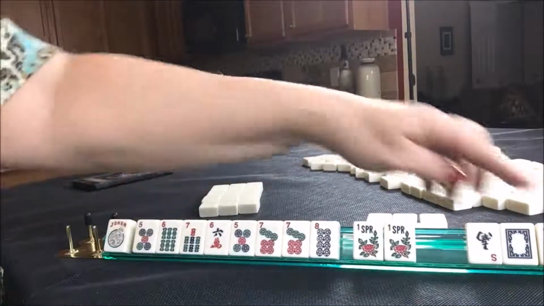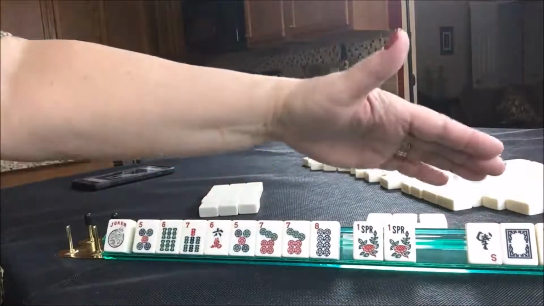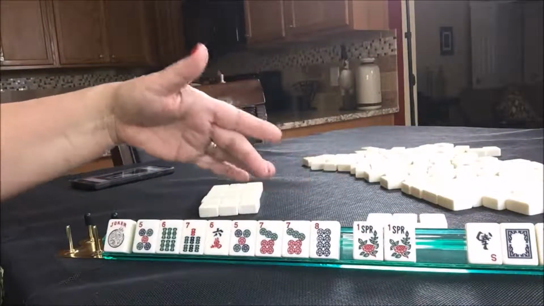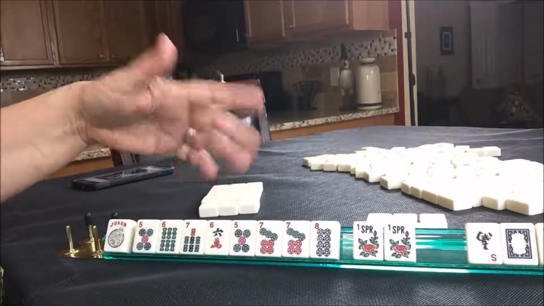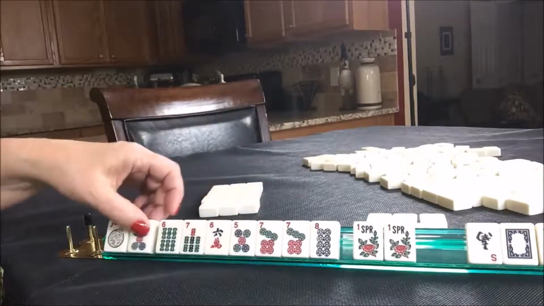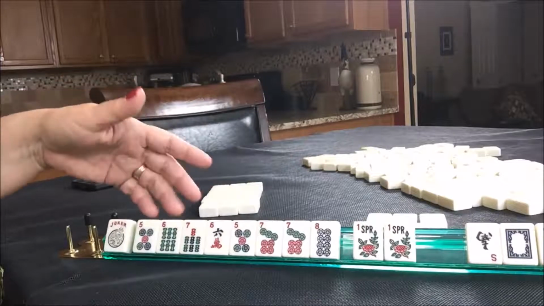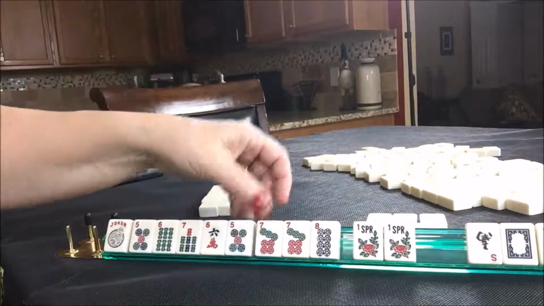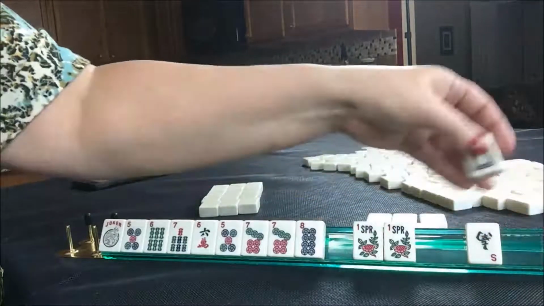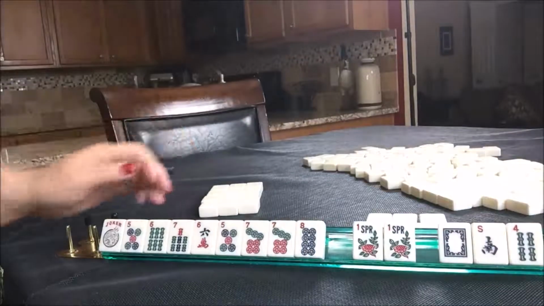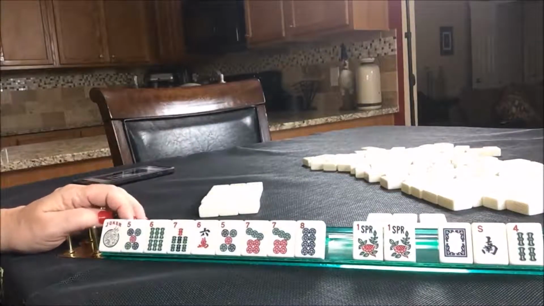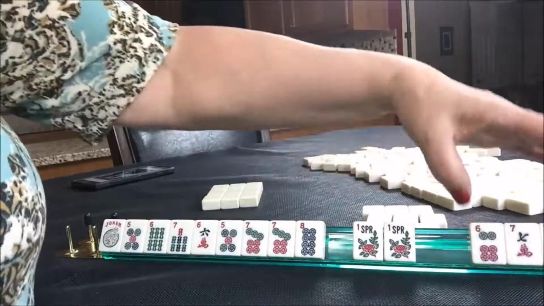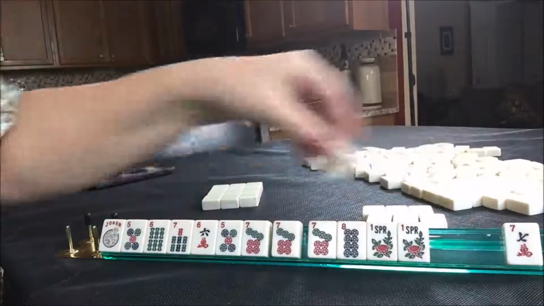Okay, now we have a 4. 4, 5, 6, 7 is too big of a range. If we went 4 through 8, if we did 4, 5, 6, 7, we don't have a 5, so we can't go from 4, 5 to 6, 7. We have no 6, so we're just going to go ahead and throw these. I really don't like throwing white dragons, but I think at this point we have no choice. Okay, now we've got some tiles to work with here.